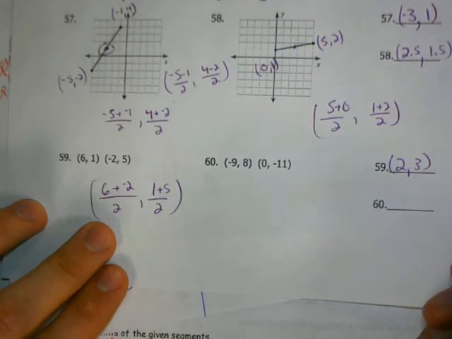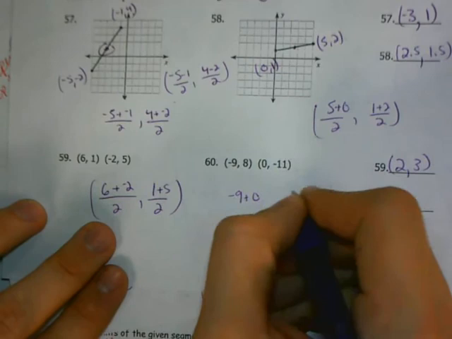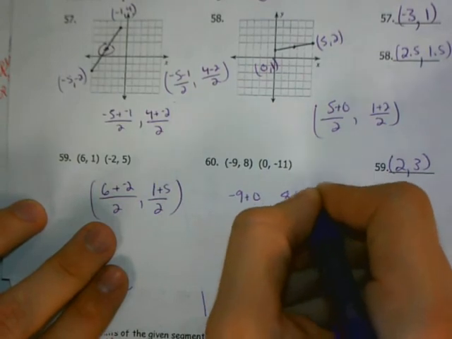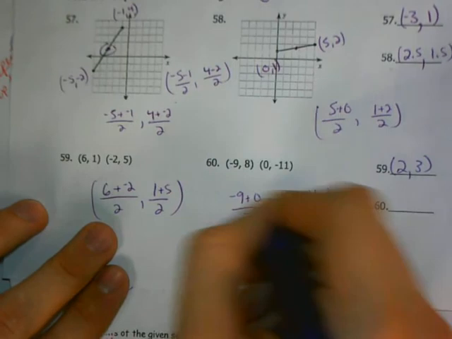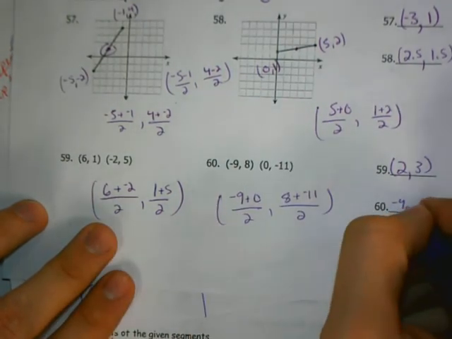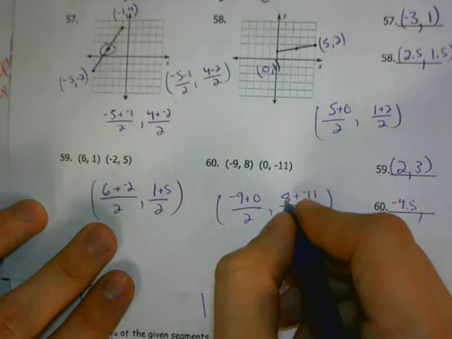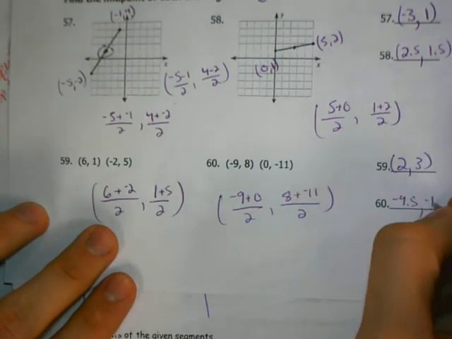My last problem, -9 plus 0, and then 8 plus negative 11. Negative 9 plus 0 is still negative 9, divided by 2 is negative 4.5. 8 plus negative 11 is negative 3, divided by 2 is negative 1.5.